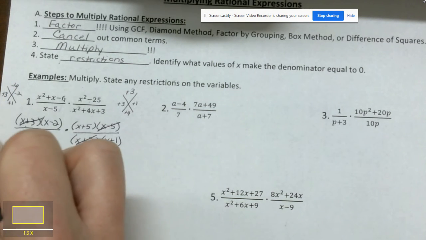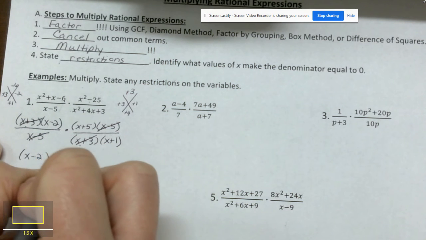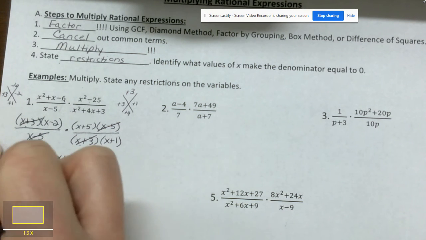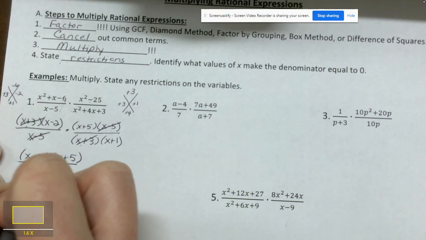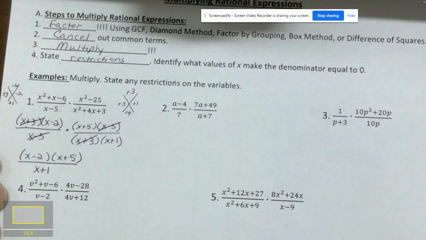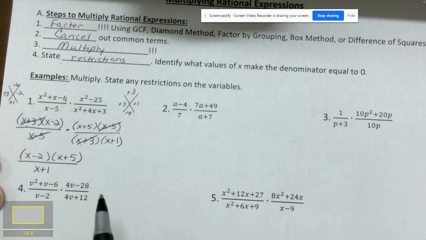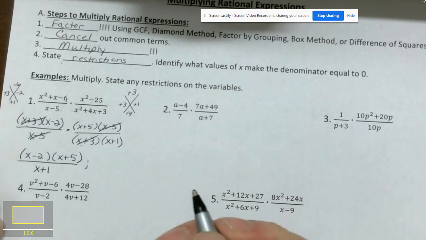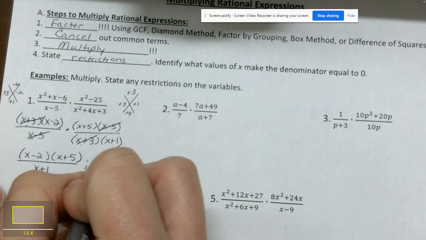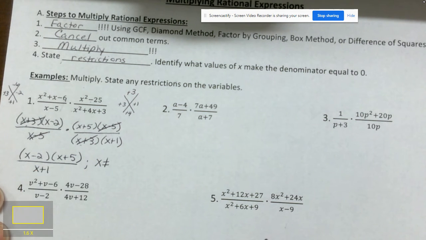So on top, we're going to have x minus 2 times x plus 5 over what's left on the bottom, x plus 1. Now, you do not have to multiply this back out. You can leave it in its factored form, okay? So once we get that answer, we have to list our restrictions. What can x not be equal to?